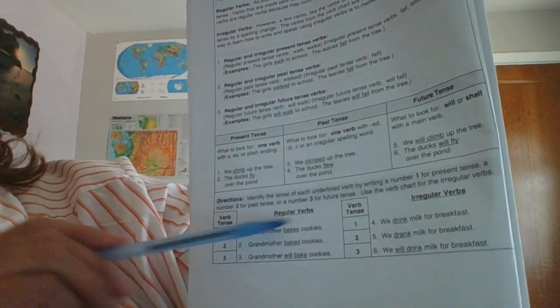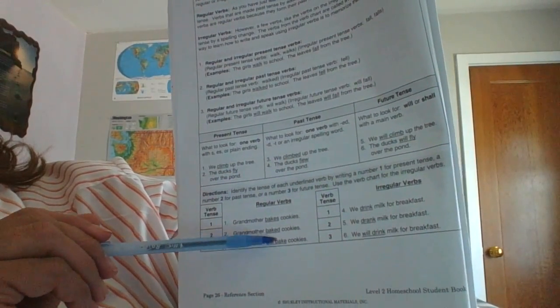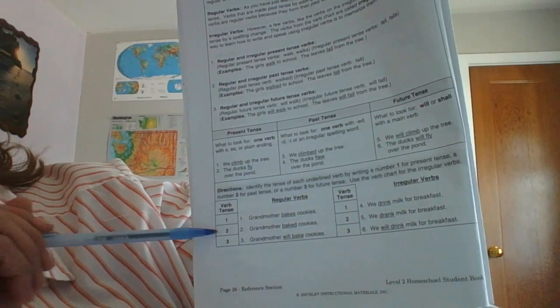So here they have a great example on page still 26. Regular verb as in bake. Grandmother bakes cookies. That's a present tense regular verb. Grandmother baked cookies. That's a past tense regular verb. Grandmother will bake cookies. That's a future tense regular verb.